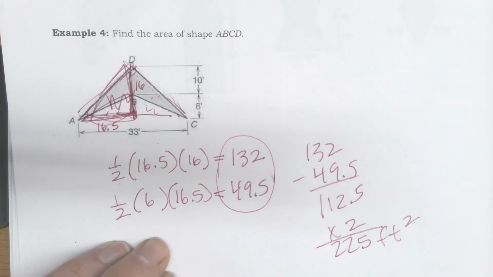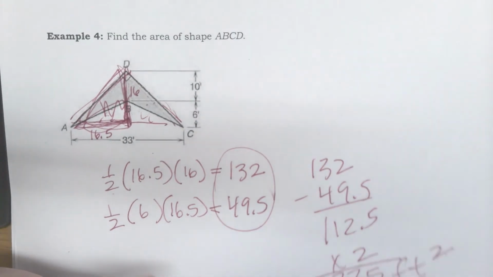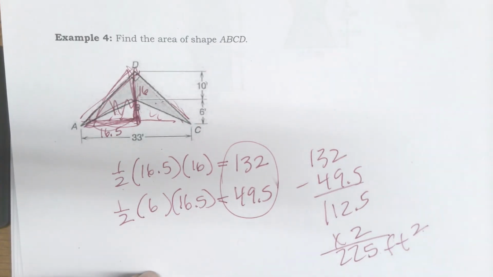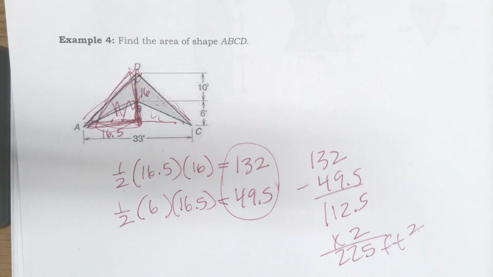So some of them you're just going to have to play around with using your formulas. Some are going to be easier than others, just rectangles and things like that. But if you have a question, just let me know.